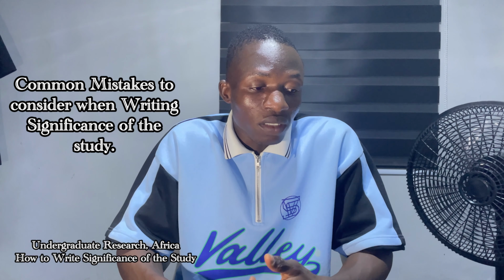Here are some common mistakes you need to consider when writing your significance of the study. Mistake 1: avoid listing beneficiaries without explaining their benefits. The second is avoid copying significance statements from other research projects. Third, avoid writing benefits that are unrelated to your study. And the final one is making unrealistic claims about your research significance or findings.